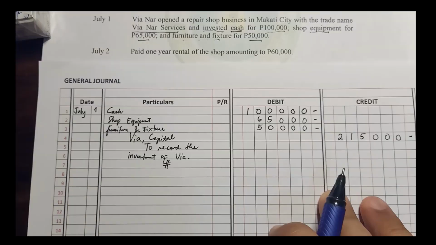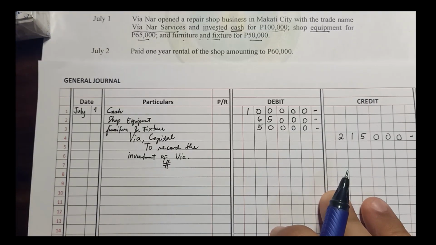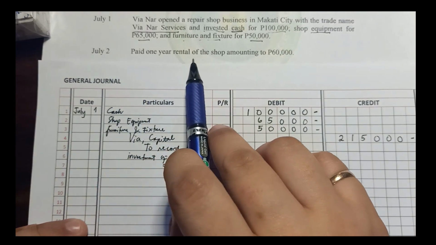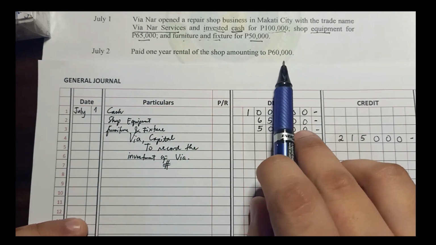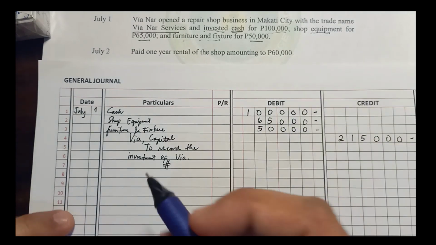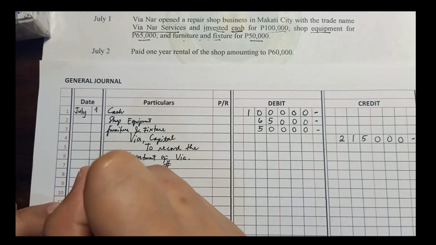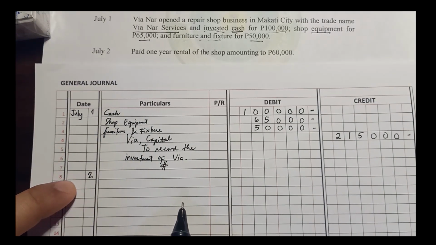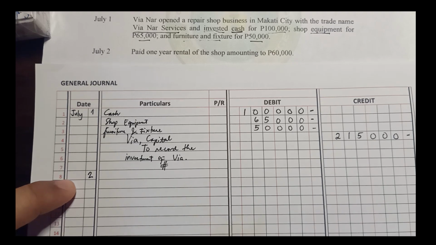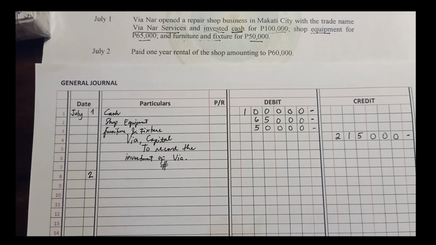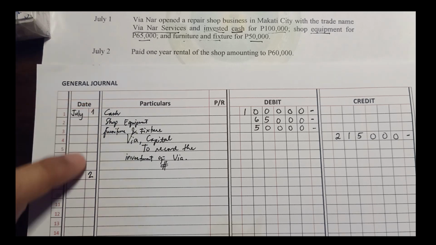Okay? Second transaction po tayo. July 2. Paid 1-year rental of the shop amounting to 60,000 pesos. So, una, lagay natin July 2. Hindi ko na po nilagay yung July na word kasi po, this indicates nga po that the report is for the month of July.